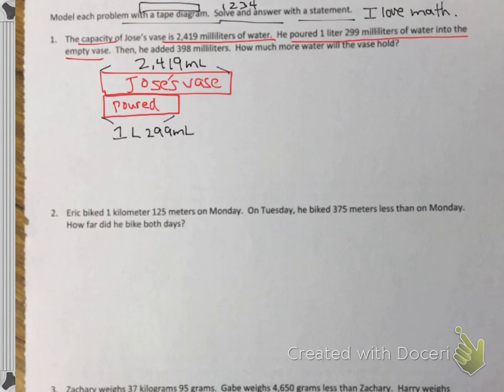Then he added 398 milliliters. So he poured out, and then he poured back in. So I'm going to add another tape diagram right here that he poured in an additional 398 milliliters.